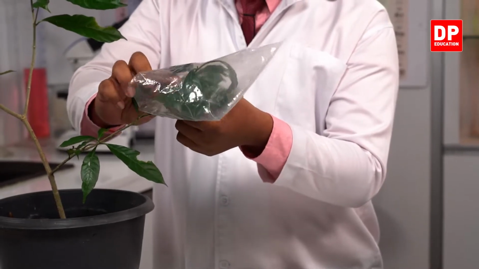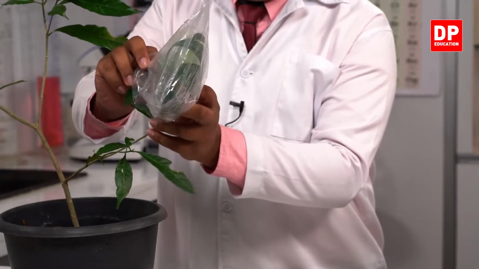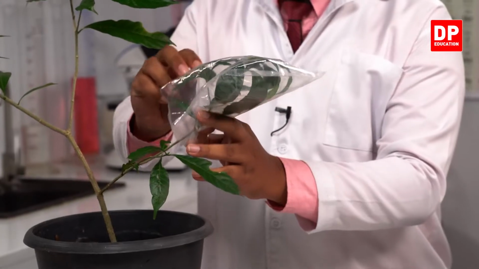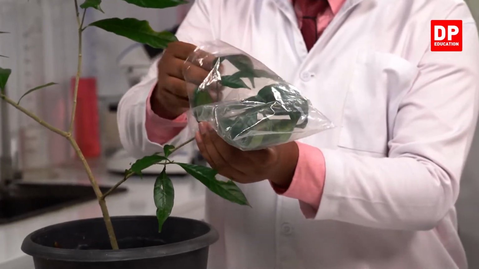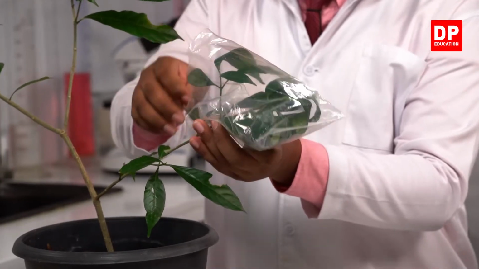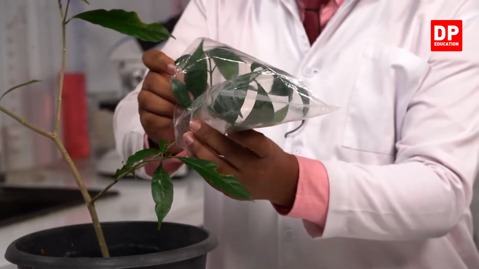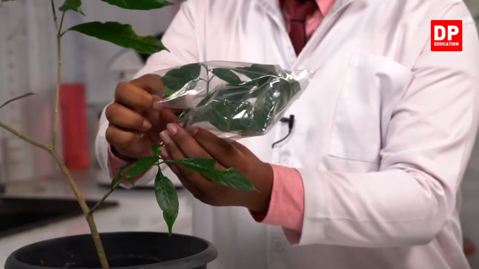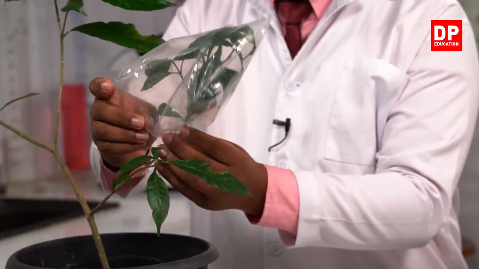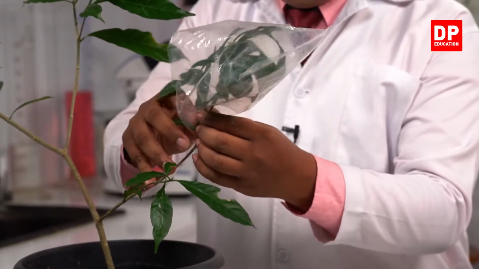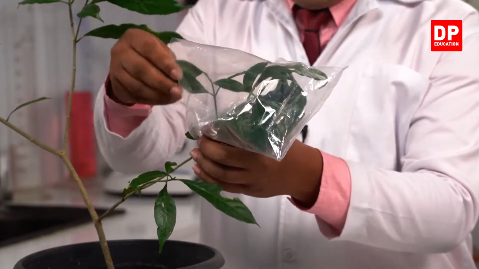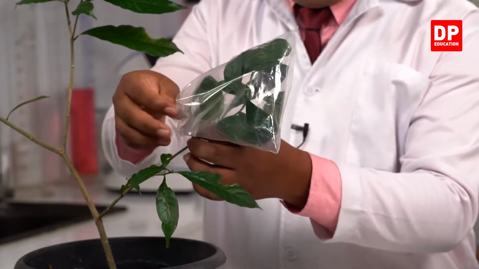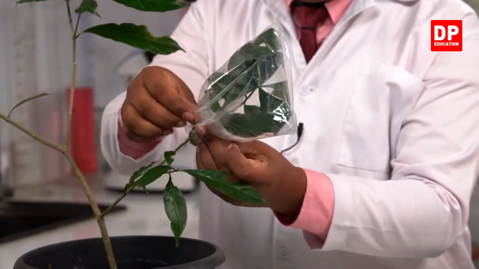like this, by using the polythene cover. Then after that, I'm going to seal it very well, like this.